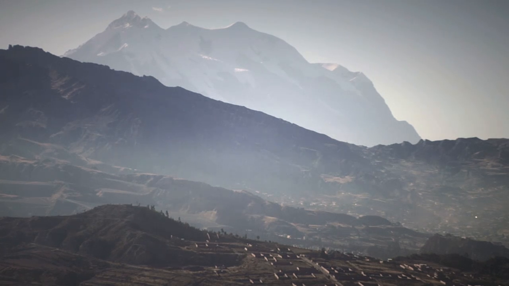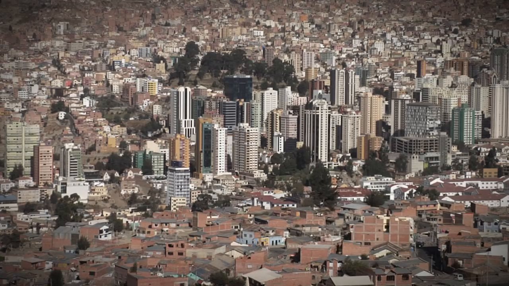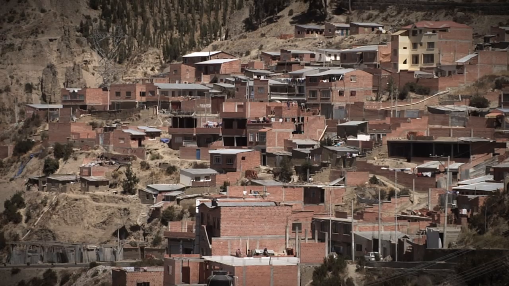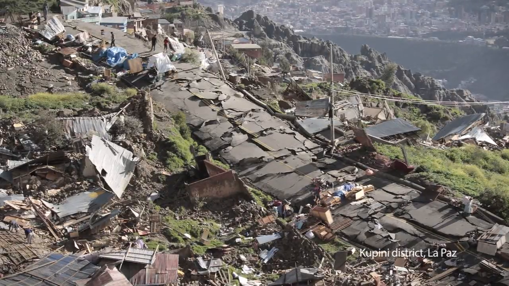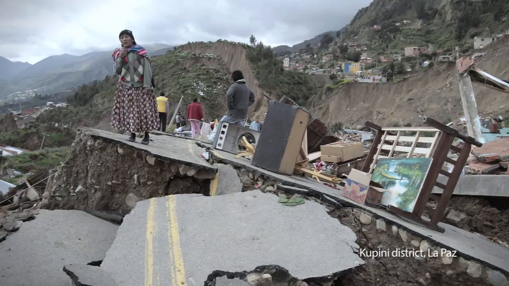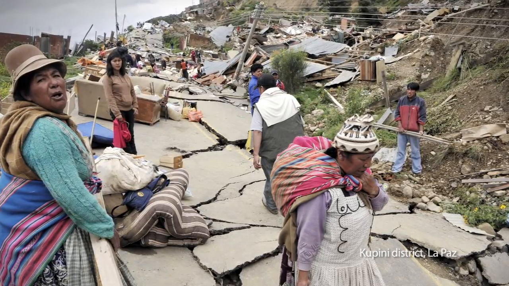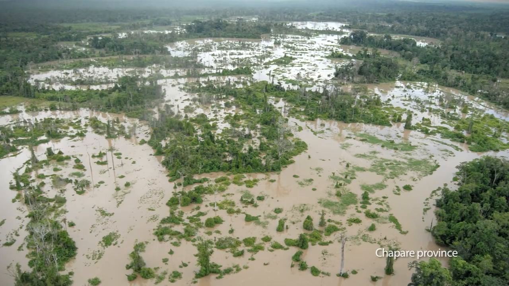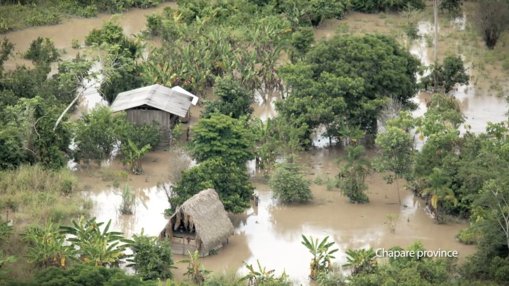The most recent national state of emergency occurred in 2011. Within a few weeks, the La Niña weather pattern affected tens of thousands of people. In La Paz, a landslide destroyed 800 homes in the Cupini district. In the Amazon region, rivers ran over their banks, affecting hundreds of families.